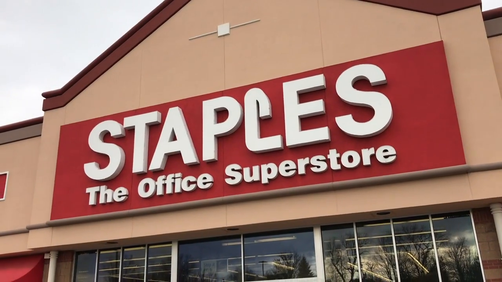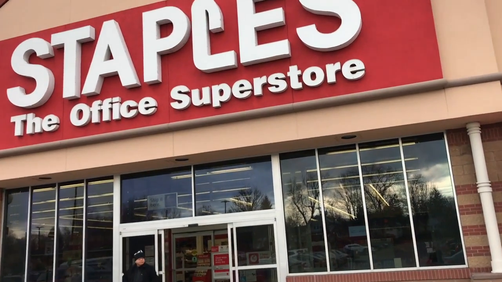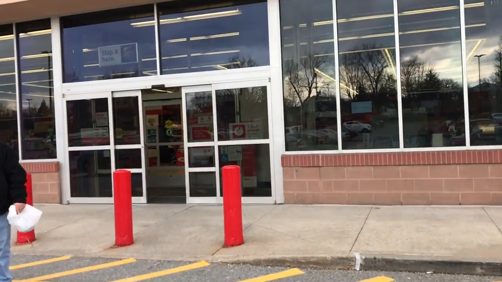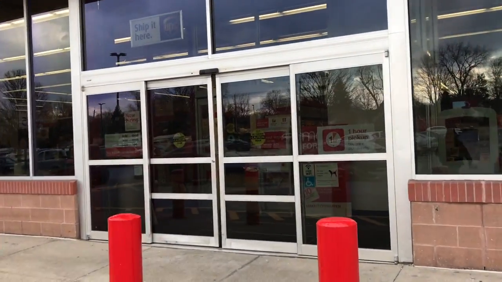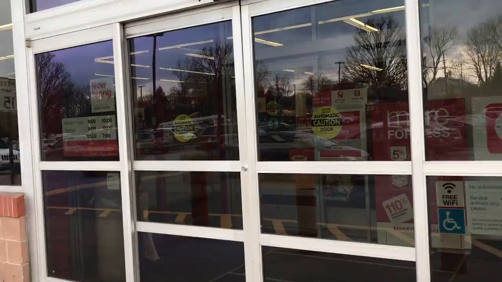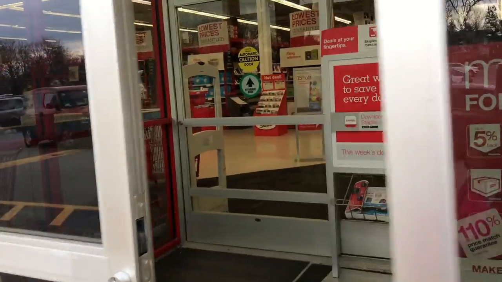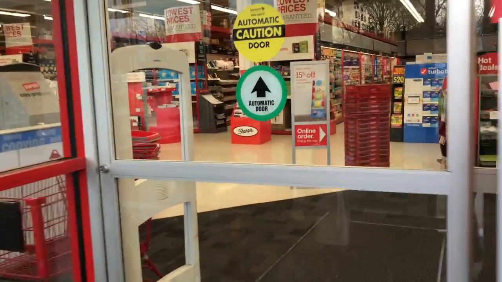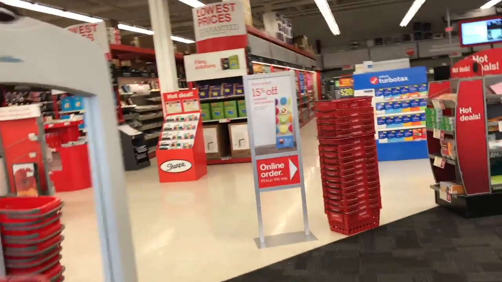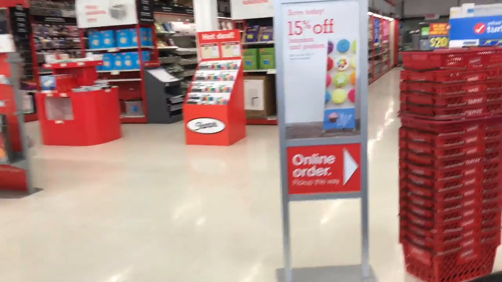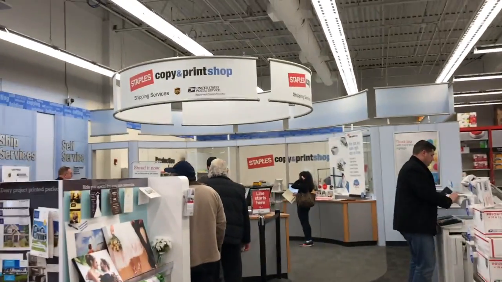So after I purchased my pieces, I headed to Staples. The reason I was here is we don't have a scale yet to weigh our items. All items that you sell through eBay must be weighed and you pay for shipping, or you charge for shipping, either pay it yourself or charge your customer. And so you need to have a very exact weight on all of your items.